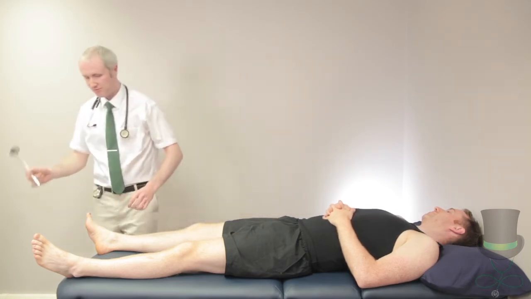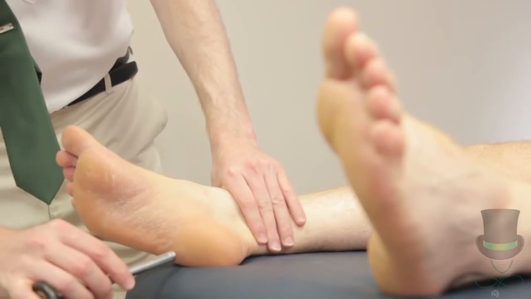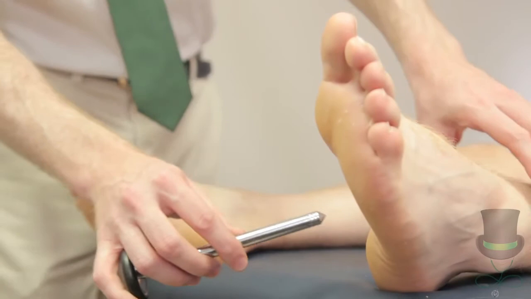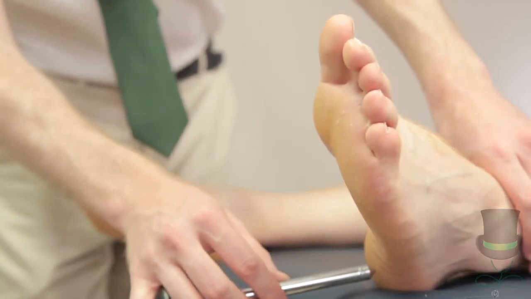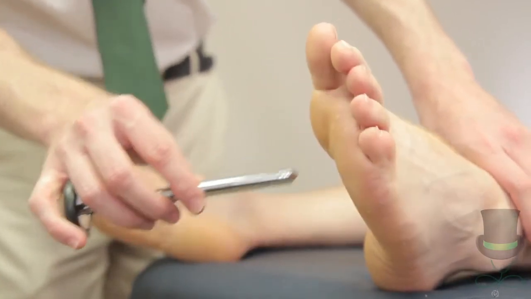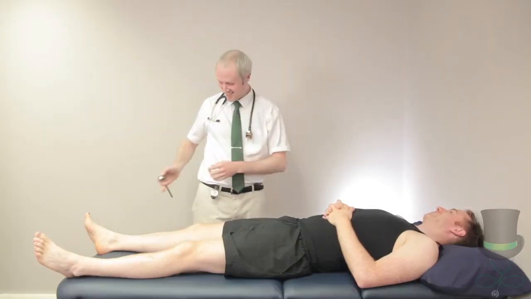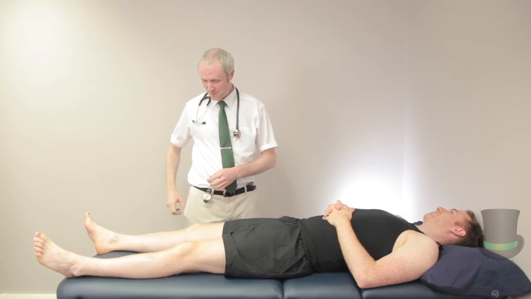Okay. When checking the plantar reflex, look at the big toe. The normal response is flexion of the big toe at the metatarsophalangeal joint. If there is extension of the big toe and fanning of the other toes, this is reported as upgoing plantars, or a positive Babinski, and is an abnormal response associated with an upper motor neuron lesion.